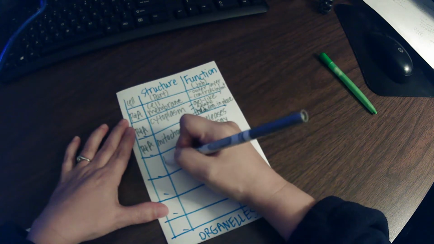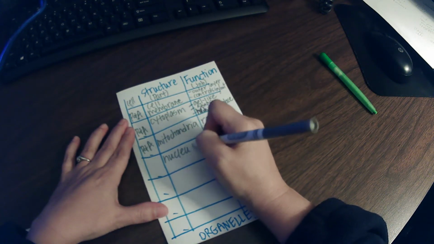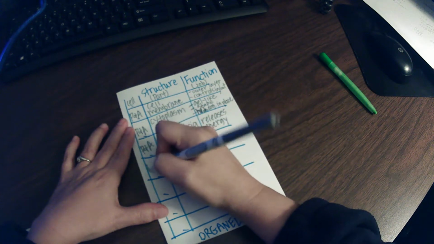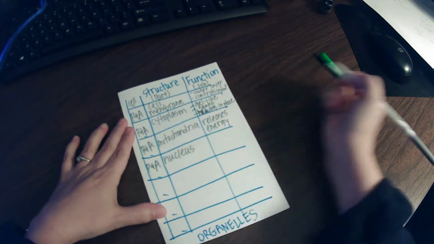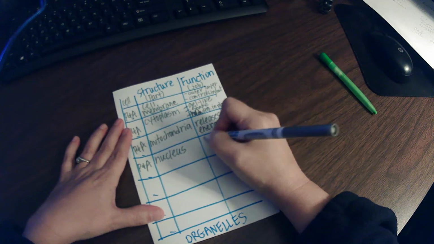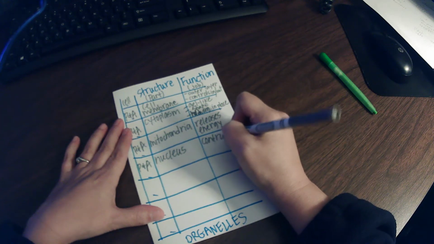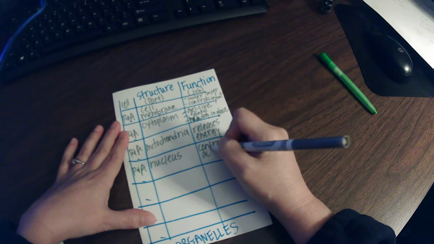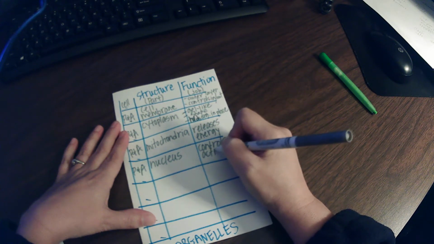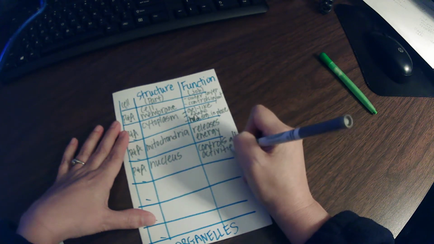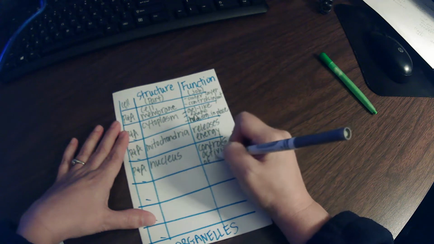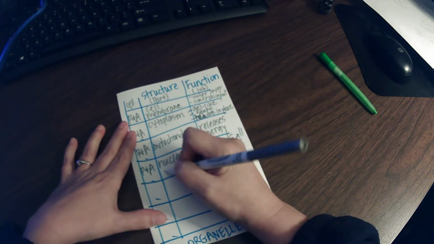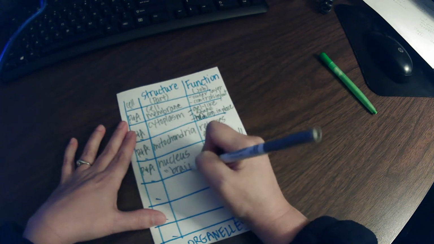Let's do nucleus. It's found in both plant and animal cells, and it controls all activities of the cell. It controls everything. It's like the brain.